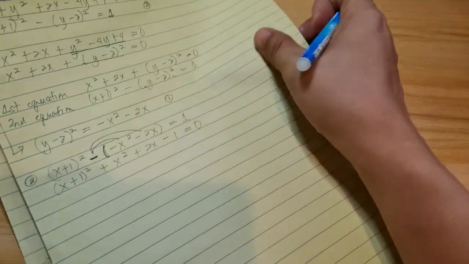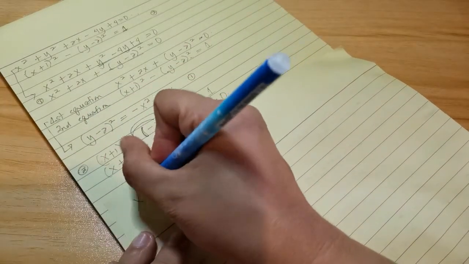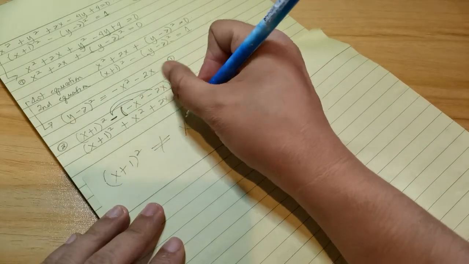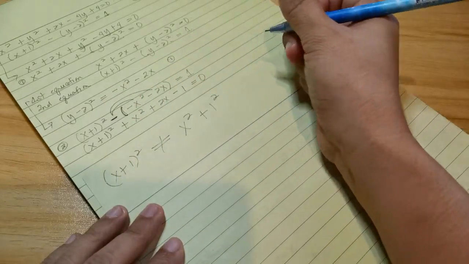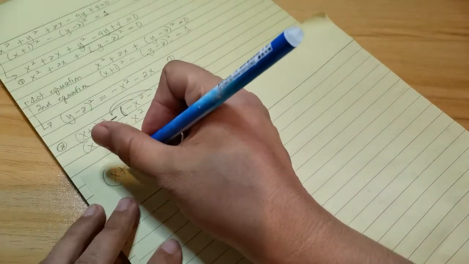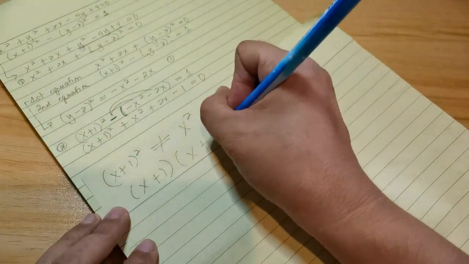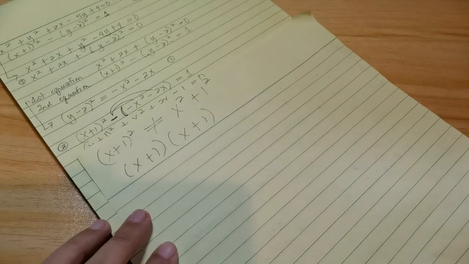By the way, baka meron din sa inyo, ang (x plus 1) quantity squared is not equal to x squared plus 1 squared. Hindi, okay? (X plus 1) quantity squared means x plus 1 times x plus 1. So, I hope that is clear.